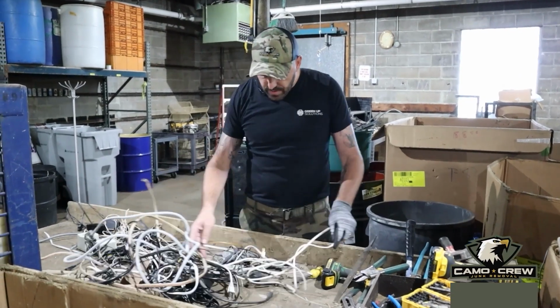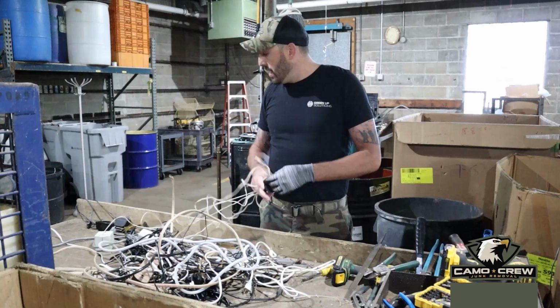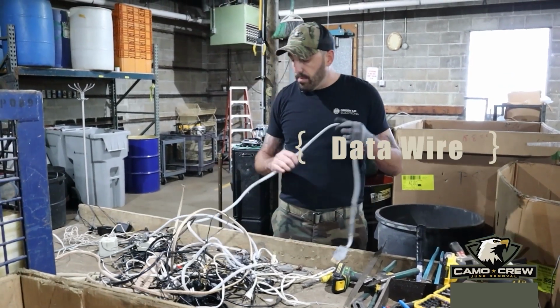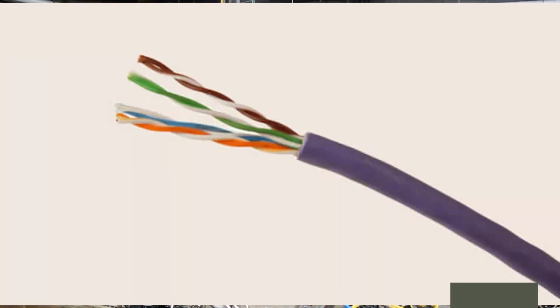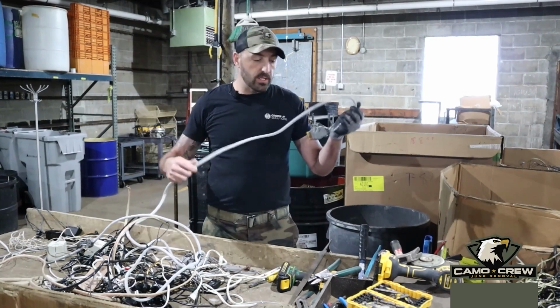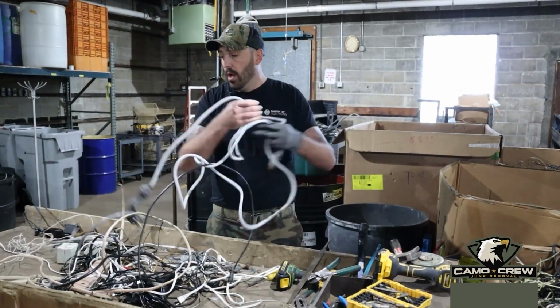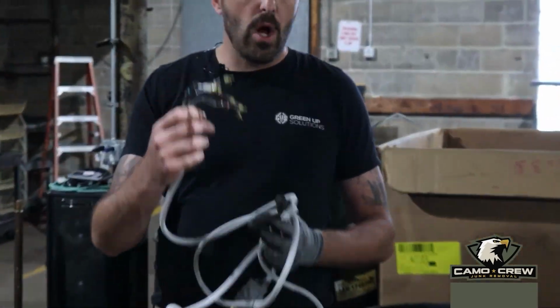Third thing you're looking for when it comes to wire is what we call data cable or data wire. Data cable or data wire means it's going to have very, very low voltage going through it. These are your USB cables. These are your Cat5, even like this. This is a computer cable, or cables for any audio video. That's how we sort it.